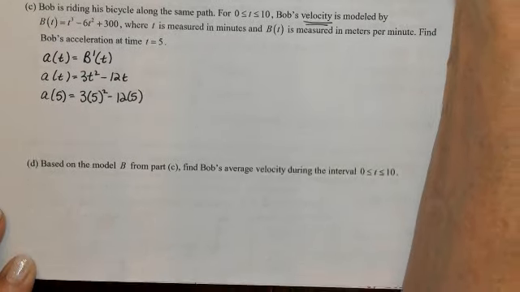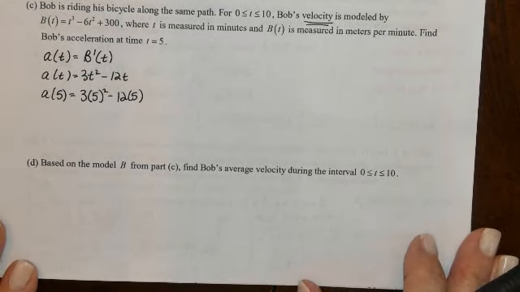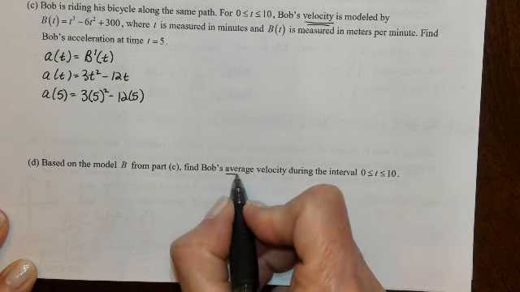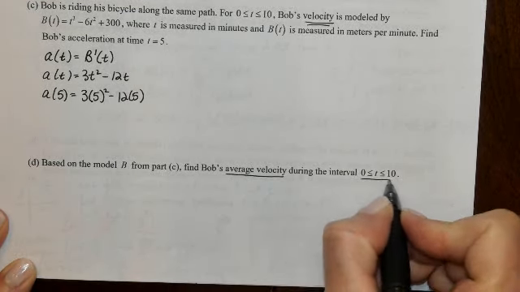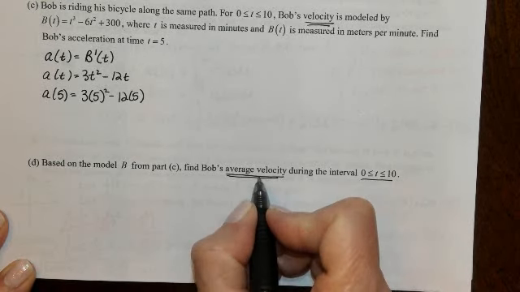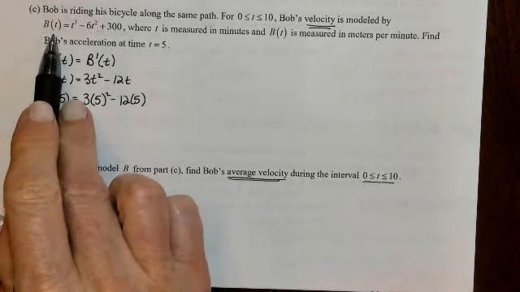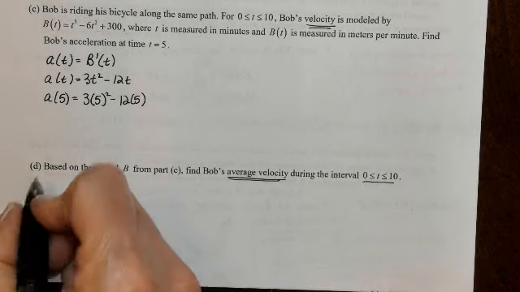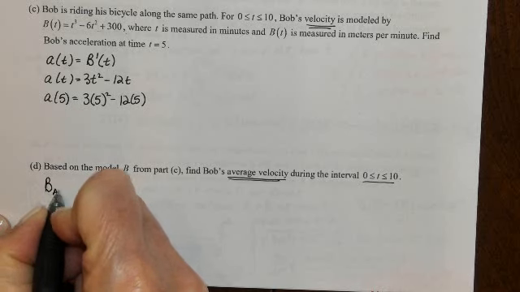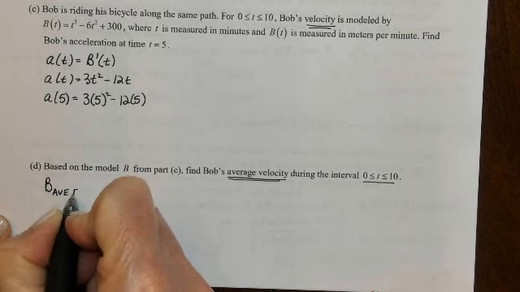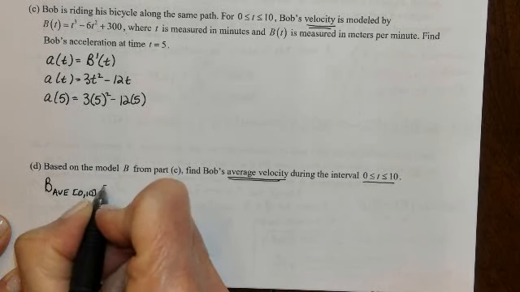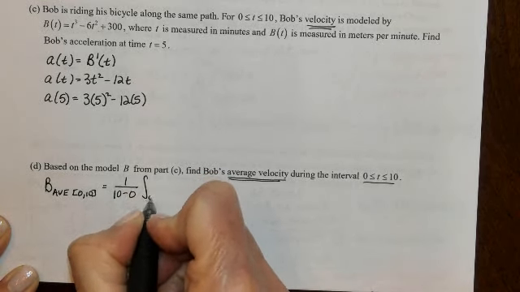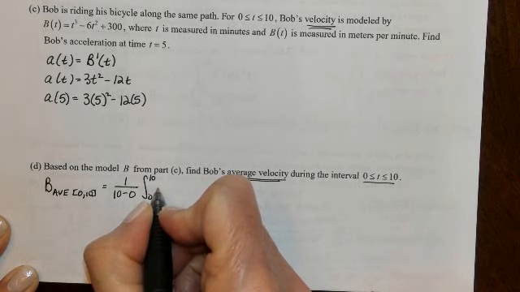Okay, part D. Based on the model B from part C, find Bob's average velocity from 0 to 10. So we want the average value of B from 0 to 10. So they're asking us for a formula. The average of B from 0 to 10 is 1 over 10 minus 0, integral 0 to 10 of B.